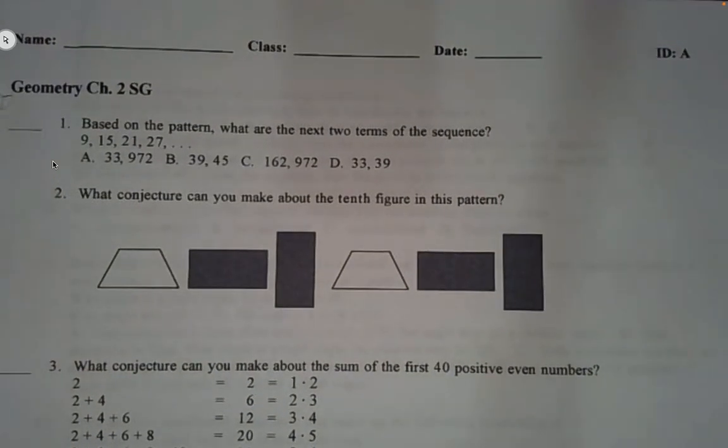All right, are we ready? Okay, so what is the difference? It looks like number 1 is on there. Not the exact same thing, but one like it.